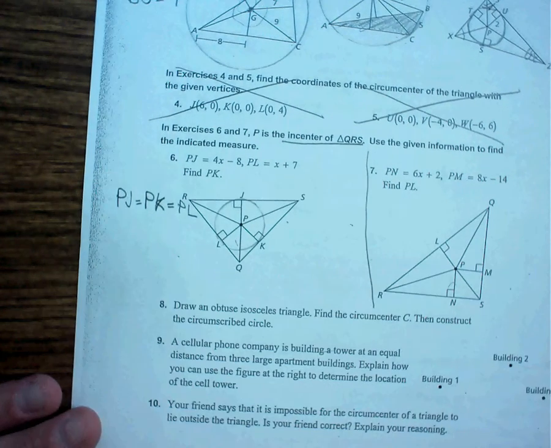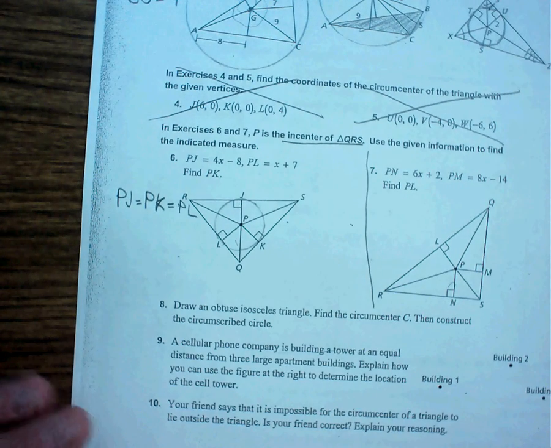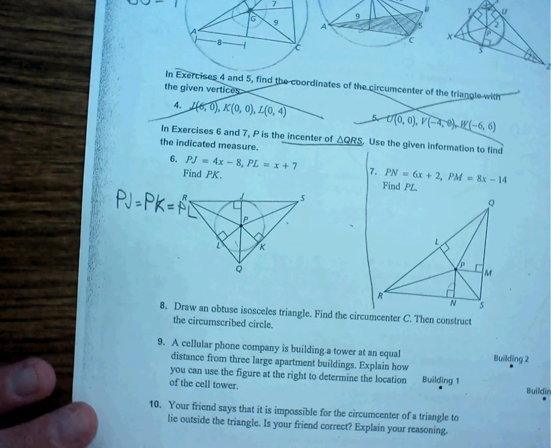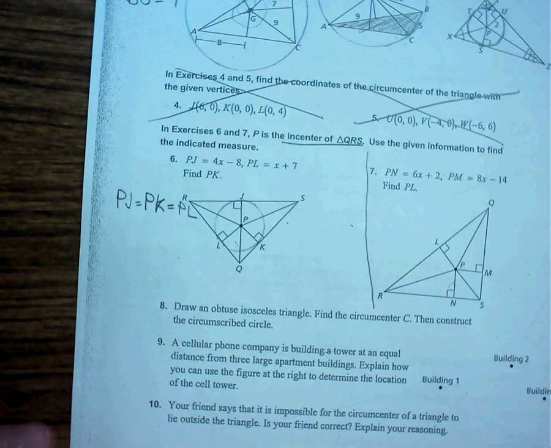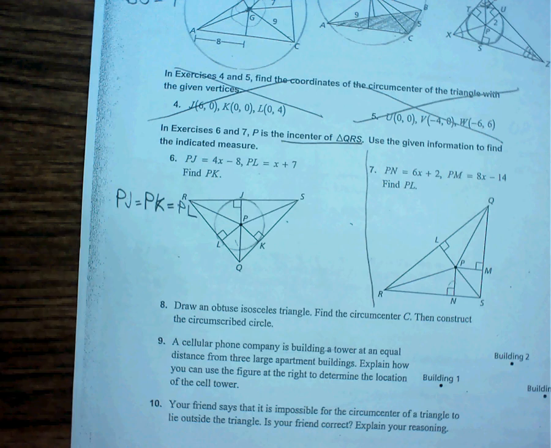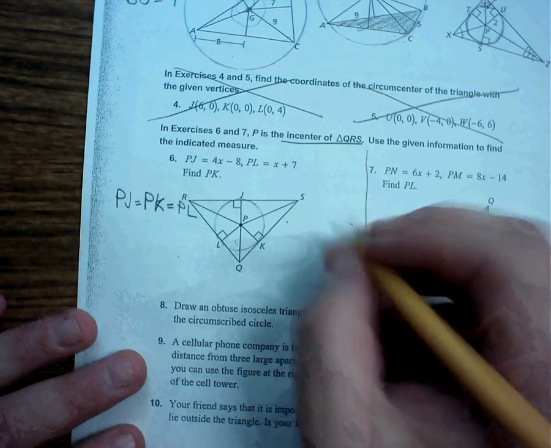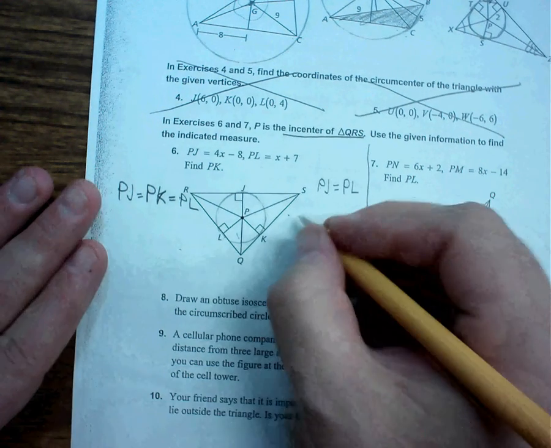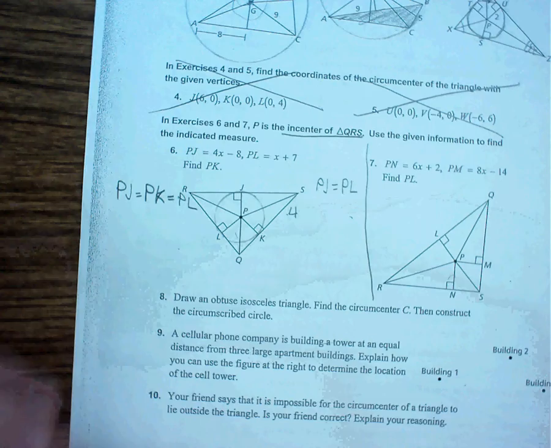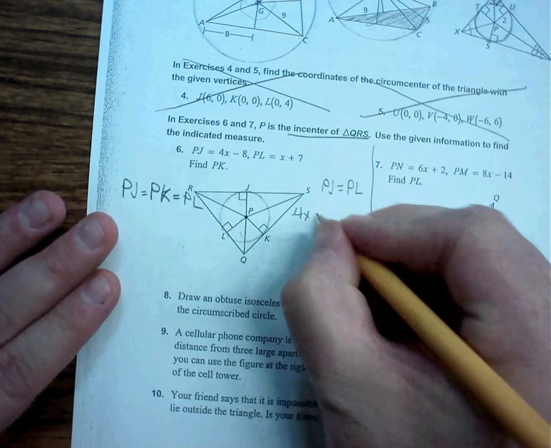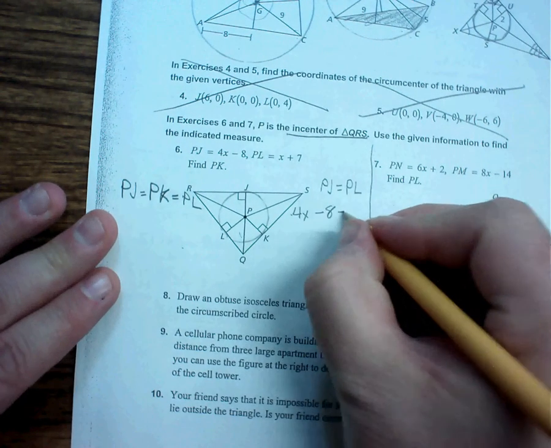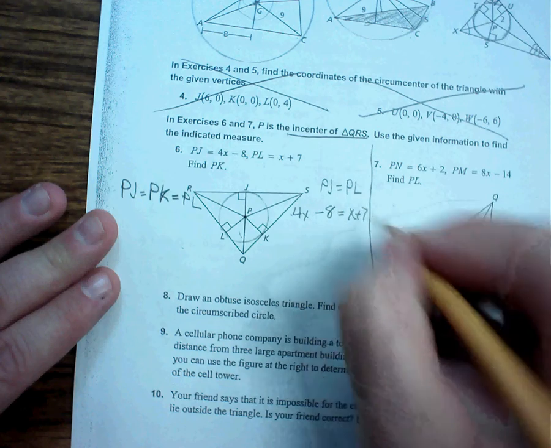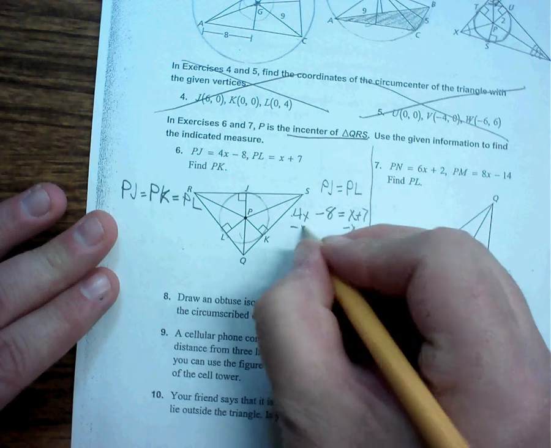So what are we going to do with those algebraic expressions? What's the first step in solving them? If PJ is equal to PL, what do I do? So I'll say PJ is equal to PL, right? We know that. What I was looking for was somebody to say set them equal to each other. 4x minus 8 equals x plus 7. Subtract x from both sides.